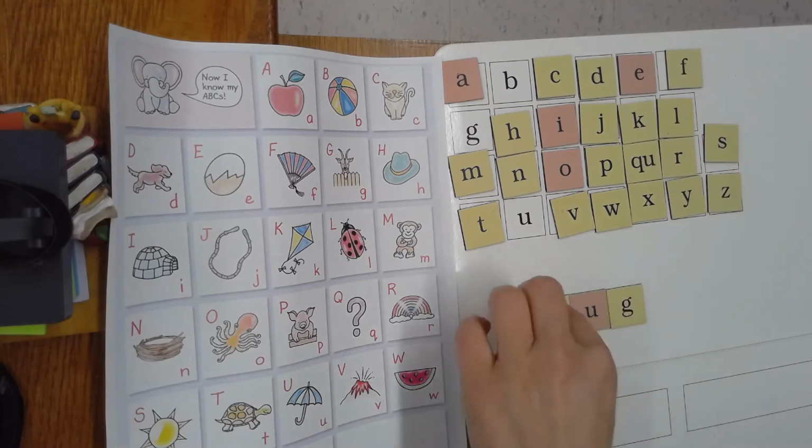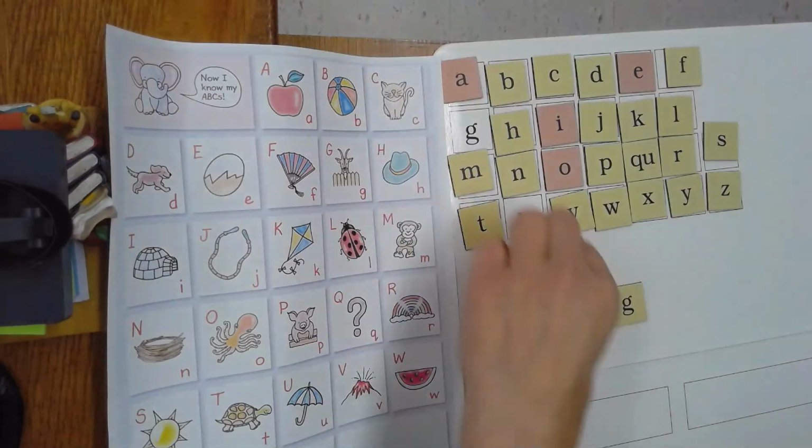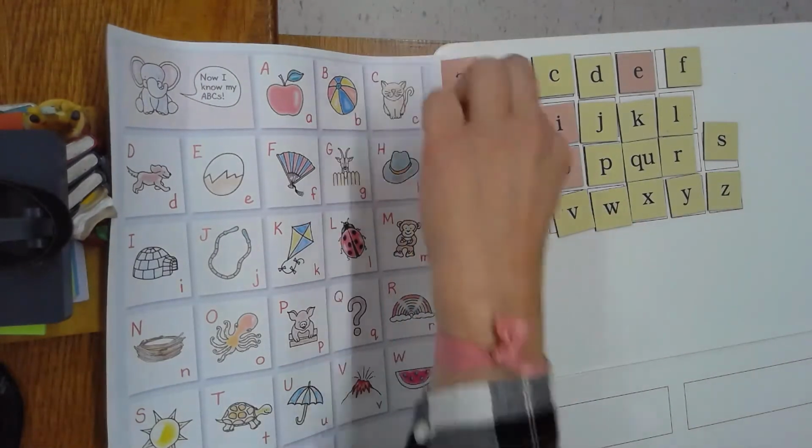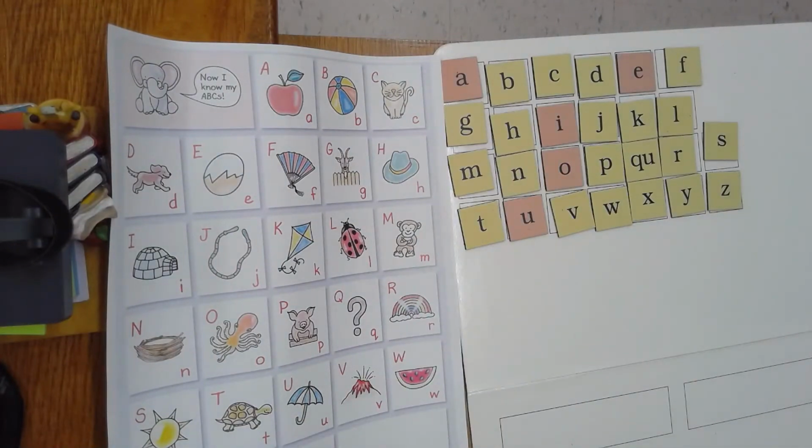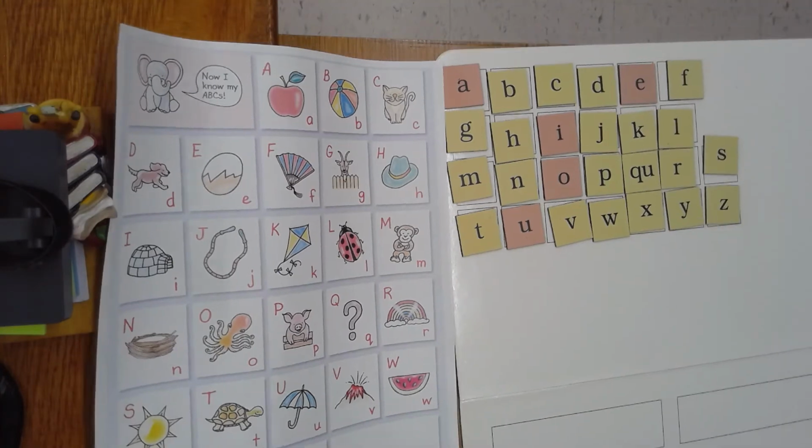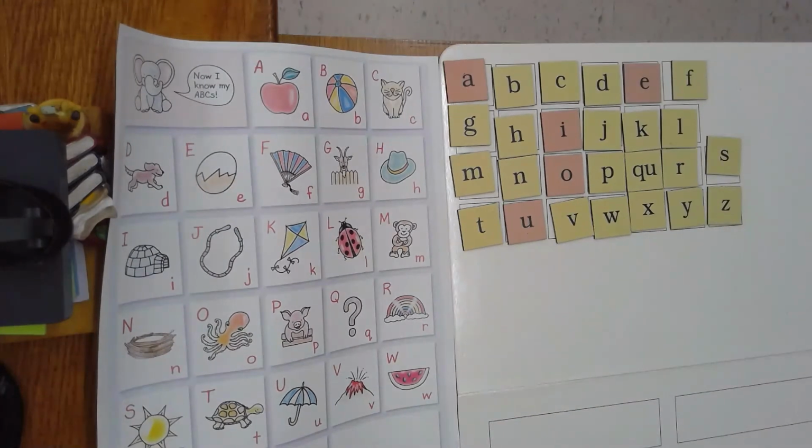Nice job. Think about all the words that you can start adding to your writing. When you think about them, you say the word, you stretch the word apart, and then you put the letters in that you hear. Let's try a couple more. How about the word ham? I like to eat ham.